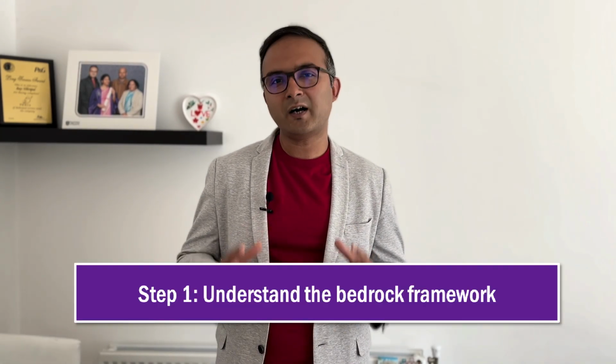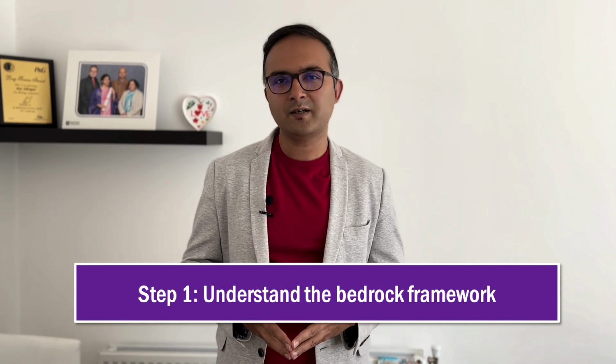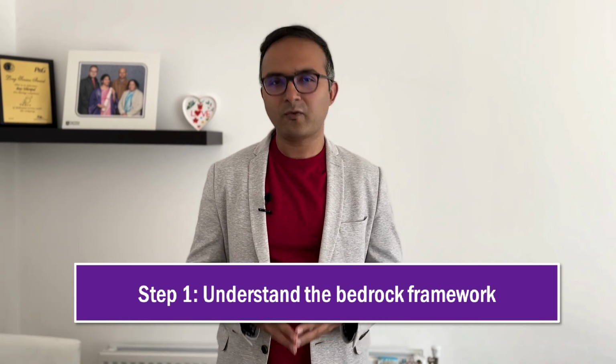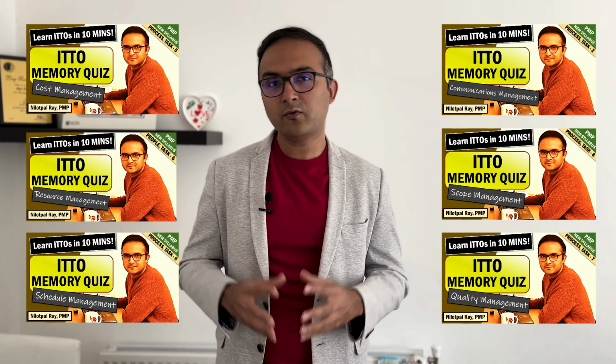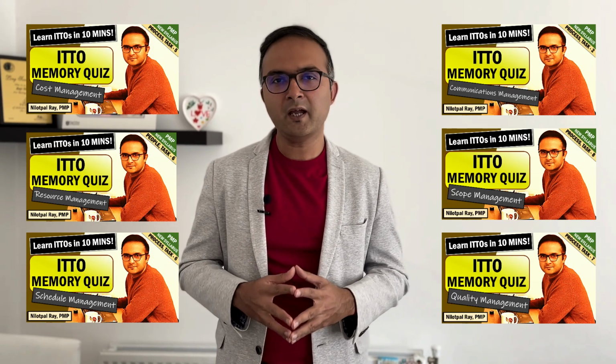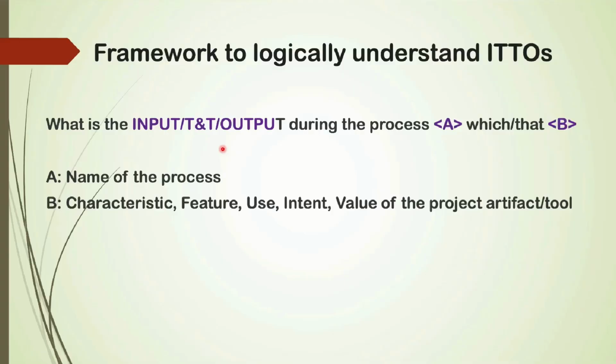Right, okay, so let's get the discussion started today for the ITTOs on the topic of risk management. So the first step to learn ITTOs is to understand the logical framework that forms the bedrock of the whole process. All of my previous ITTOs videos follow this same framework, okay? Now, before we start, let me do a quick revision of this framework for you. Whenever you are studying any ITTOs, you need to understand each of those ITTOs with this framework, okay?